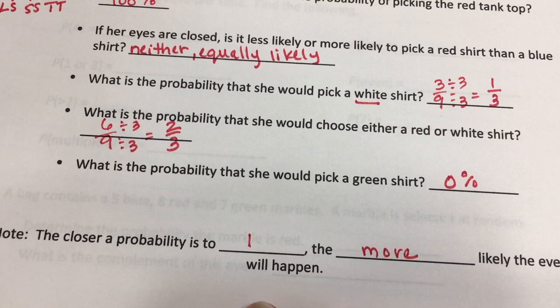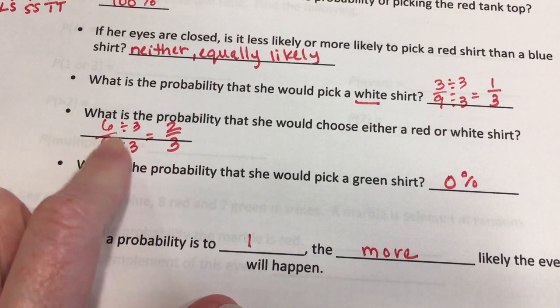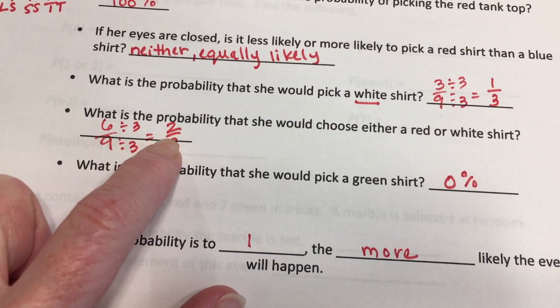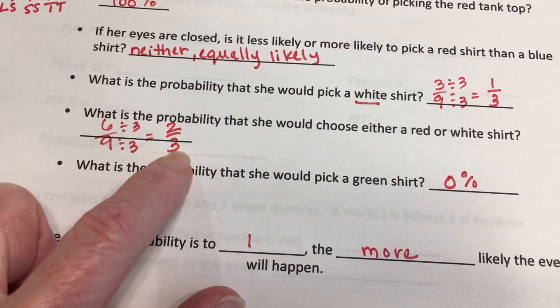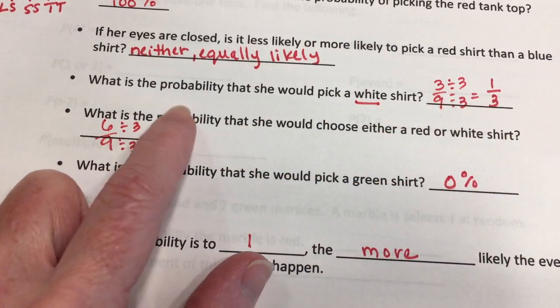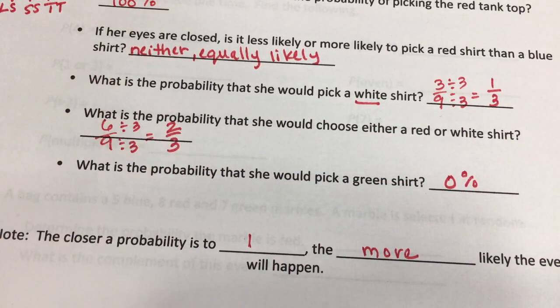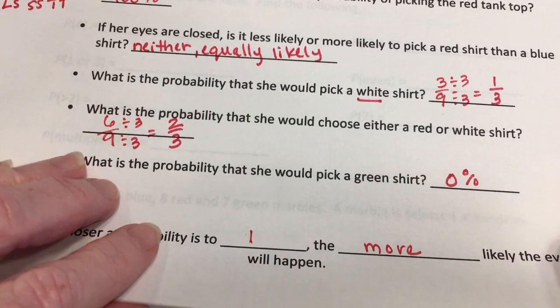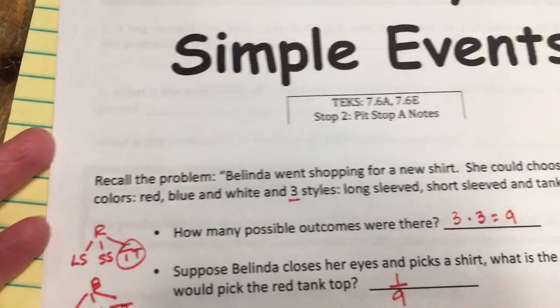Right? Because you had more different outcomes that would make it true. So the closer this got, because 3/3 would be 1 whole, right? So 2/3 is going to be closer than 1/3. So the closer this was to 1, the more likely it is to happen. All right, so just keep that in mind as we continue to talk about probability today.